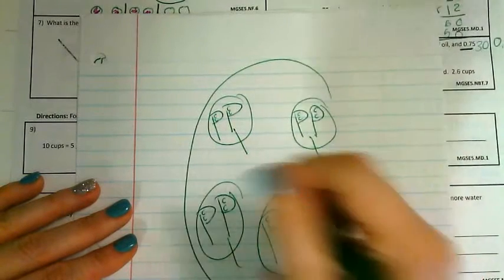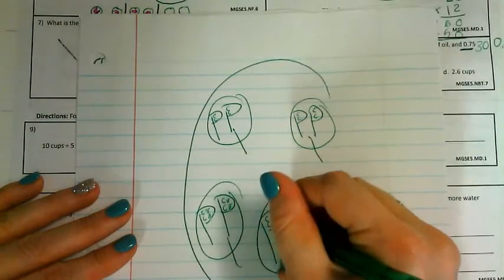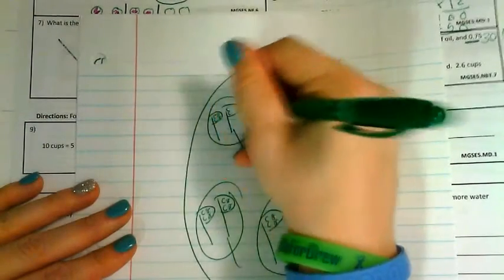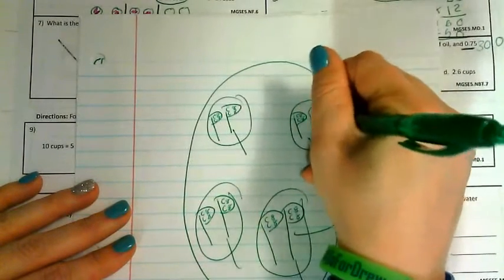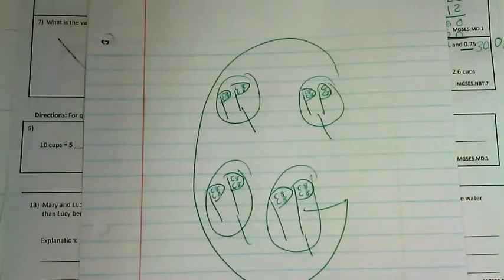All right, so there's all of my cups, and I'm going to put those 8 right next to it to show that there's 8 fluid ounces in every cup. I tried to make them bigger so I could fit the 8s inside. Make sure when you draw this for your test that you use up a nice large chunk of paper so you can see all of those measurements in there.